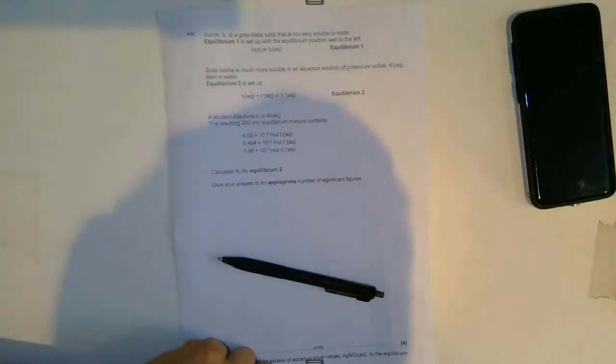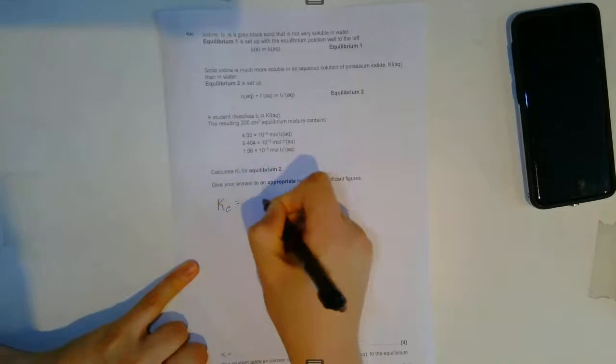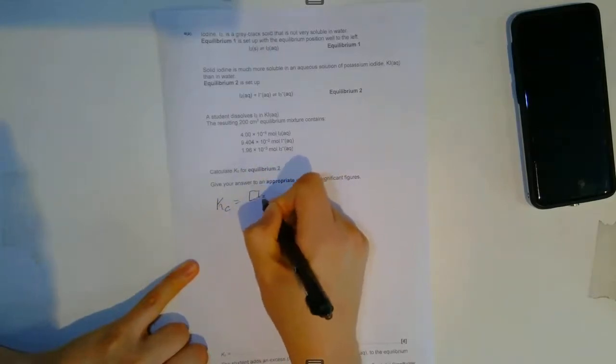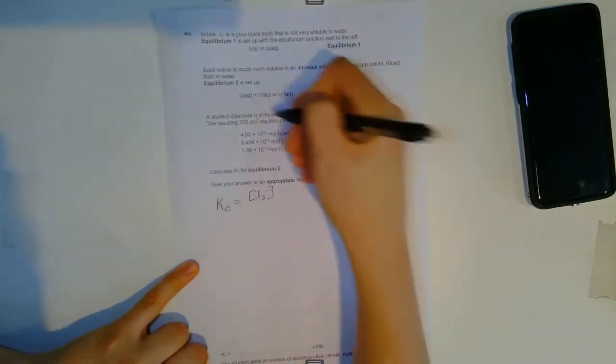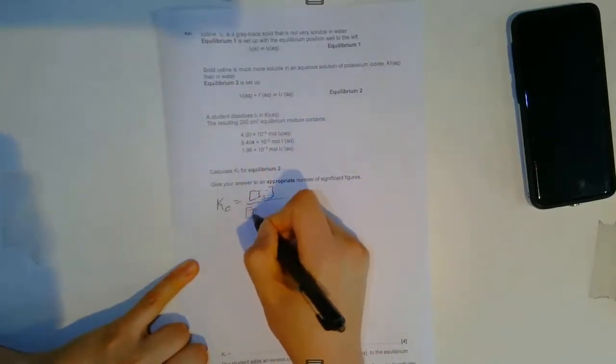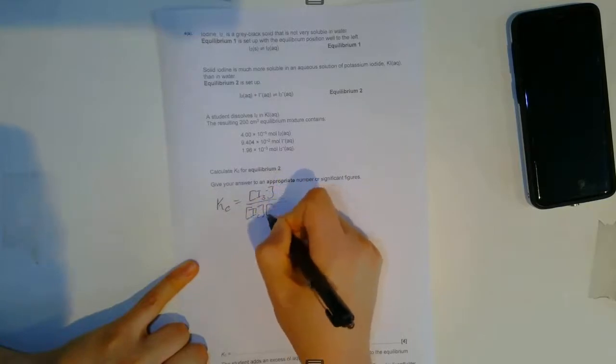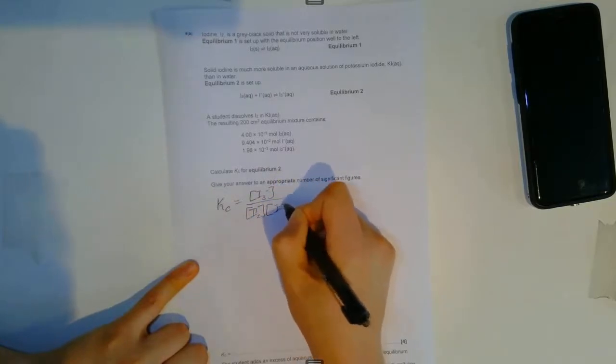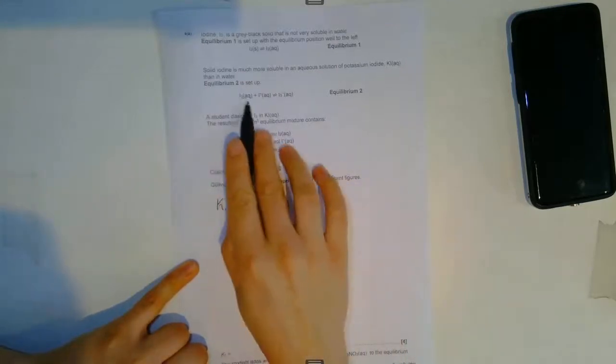So this is sort of somewhere in between. The reason that it's a little bit tricky is that they've given us in moles instead of concentrations. So really we need to work it out as concentrations. But the first point is as it always is, so Kc is equal to the concentration of I3 minus, and it's not to the power of anything because there's only one of it, multiplied by the concentration of iodine, multiplied by the concentration of iodide. And of course we've got concentrations because this is an aqueous solution.